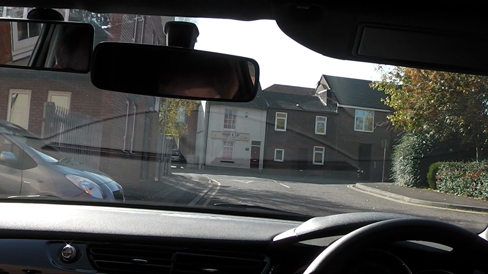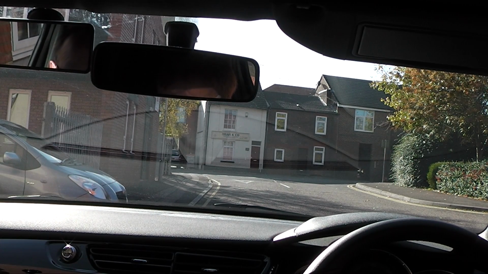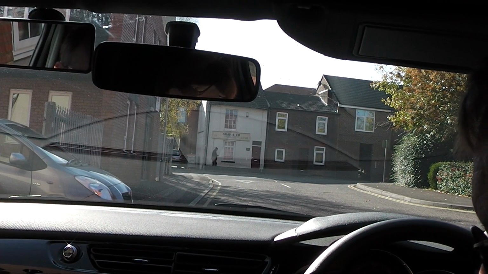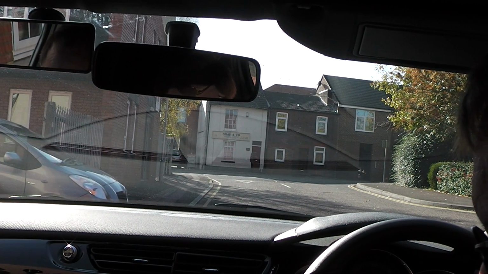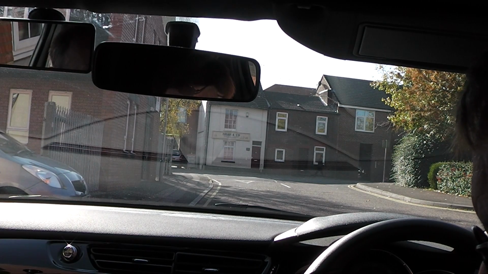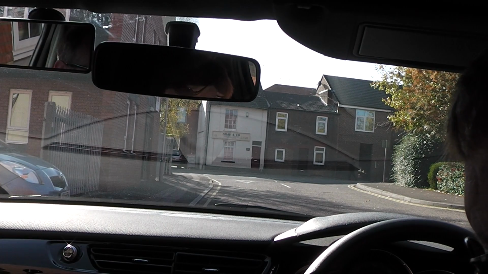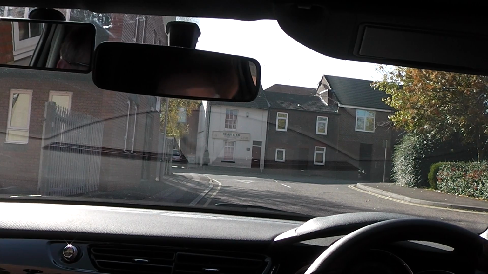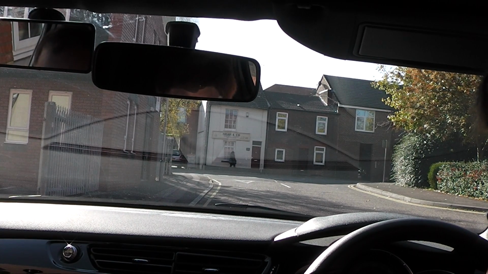But not all junctions are marked. Some junctions, especially on minor roads, are totally unmarked. In that respect, you have to be very careful because none of you have right of way. In that situation, you have to remember that no one's got priority, and you cannot take priority. You can give priority, but you never take it. So you have to be very, very careful.